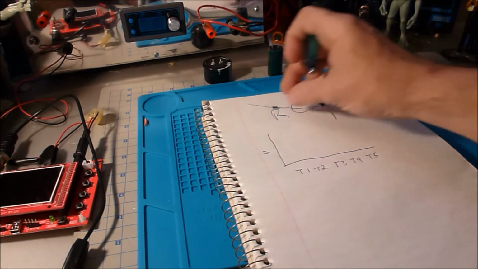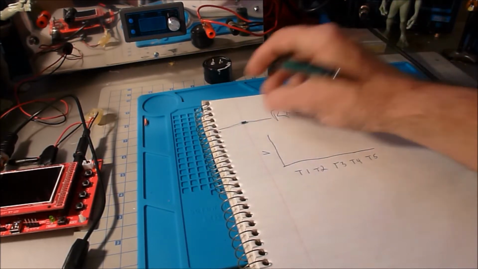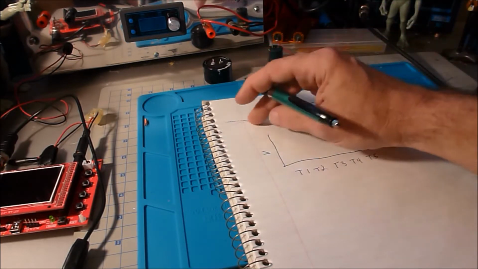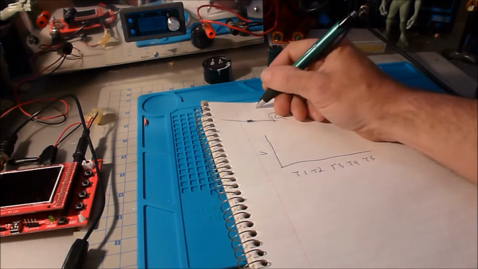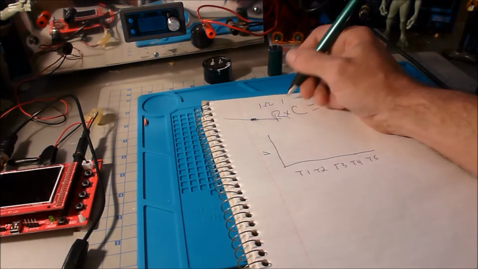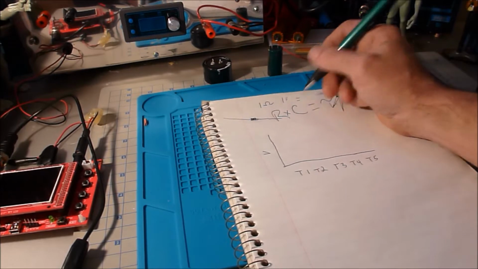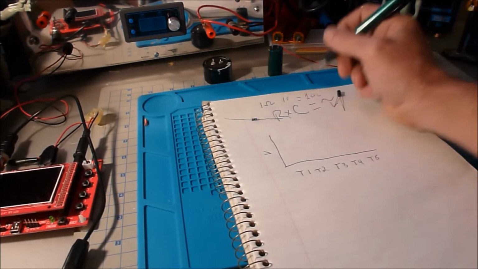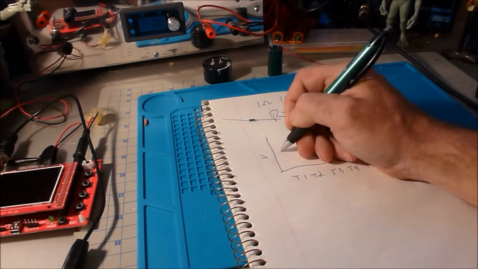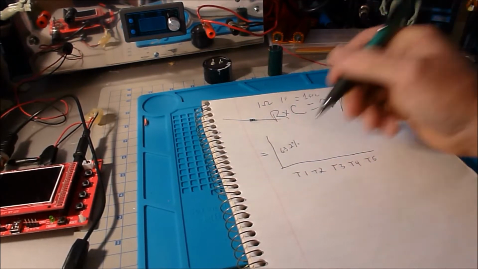Okay, so the way this works is it's R times C. So it's resistor times capacitance. So if you have a 1 ohm resistor, and let's say you have a 1 farad capacitor, it would take 1 second right here under T1 to reach 63.2% of its charge.